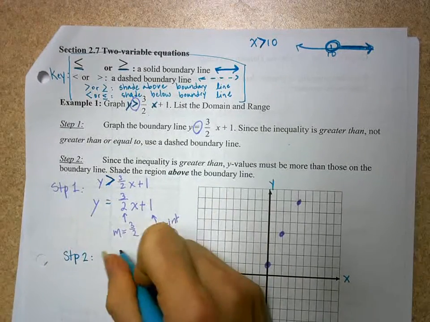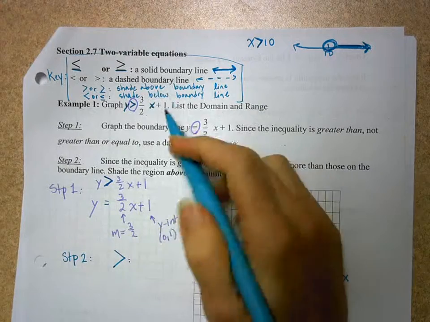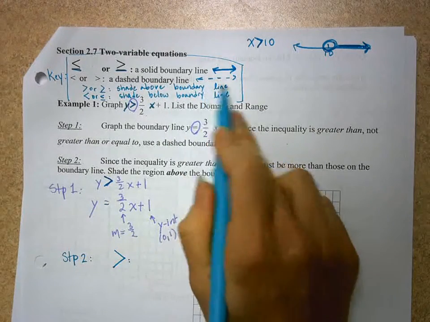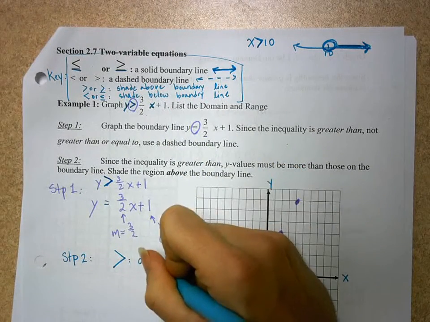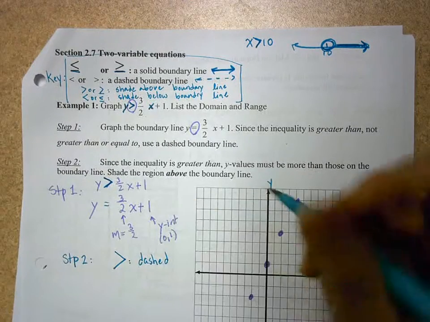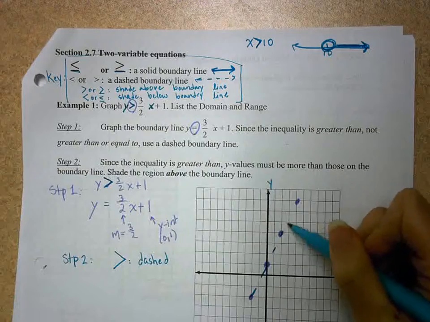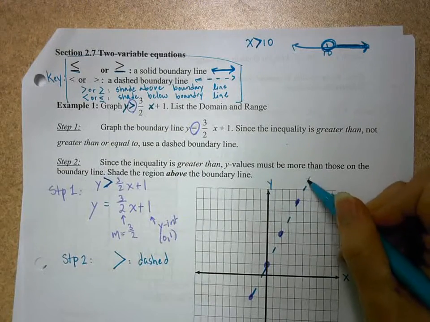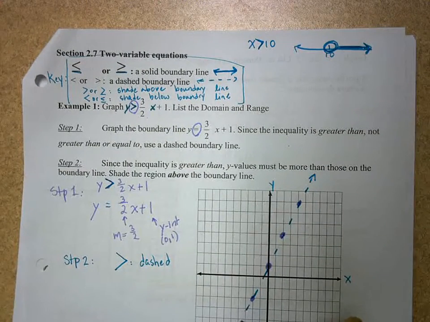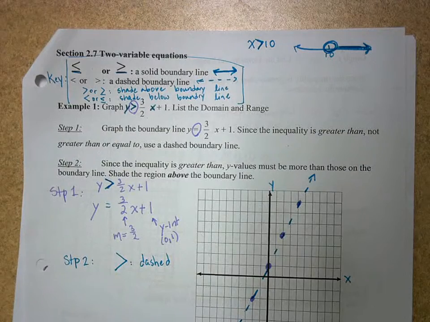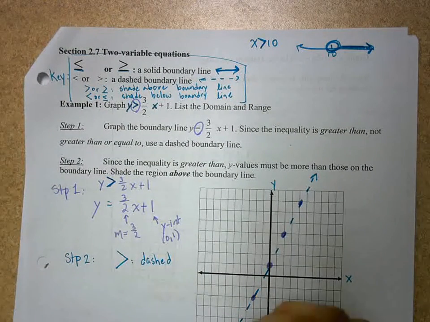Step 2. Because it's a greater than symbol, look at your key, that means we're going to have a dashed line. A dashed boundary line. So I'm not going to shade this, I'm going to dash this. And what that means is every point on this line is not actually a solution to the inequality. What points are solutions to this?